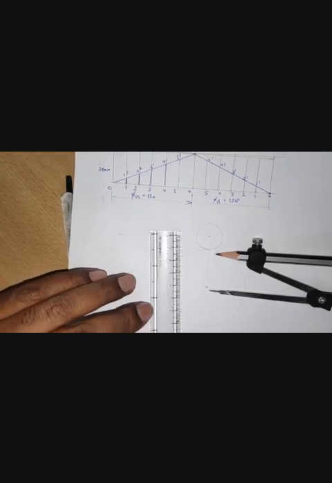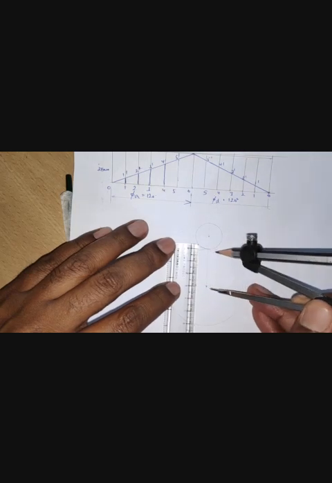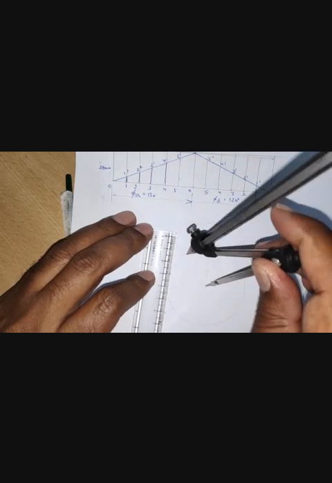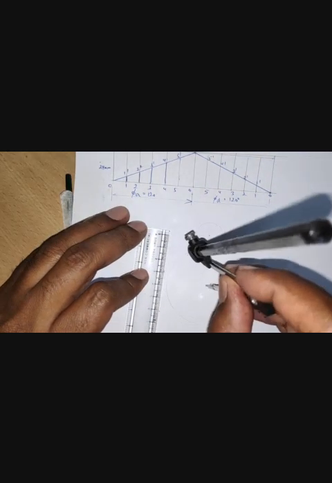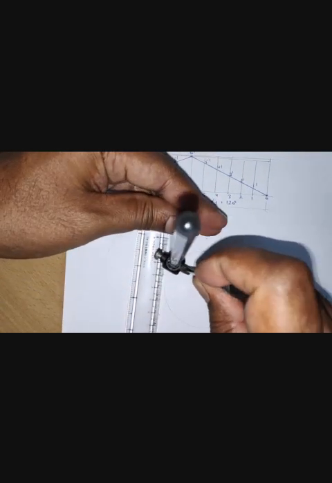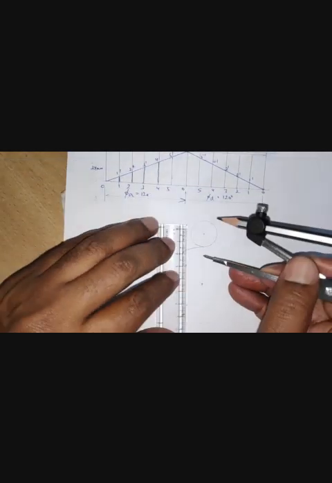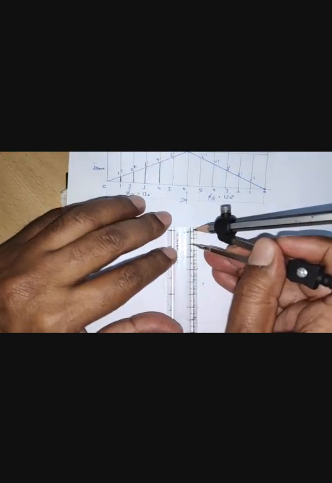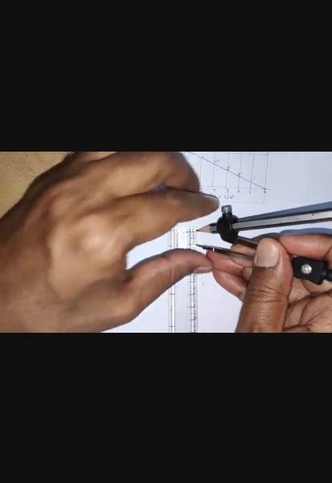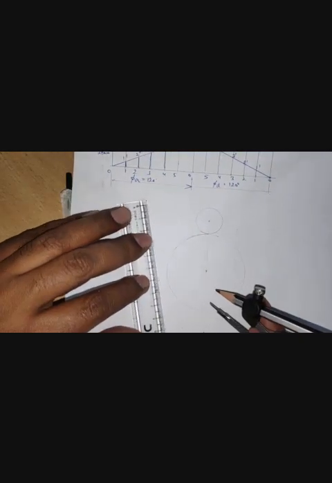Now let us see how. Now we'll draw the base circle, which is equal to 30 mm, like this. And then let us draw the roller radius, which is equal to 10 mm, which is here, like this. So the roller and the base circle are now drawn.